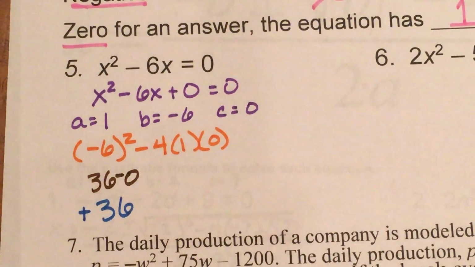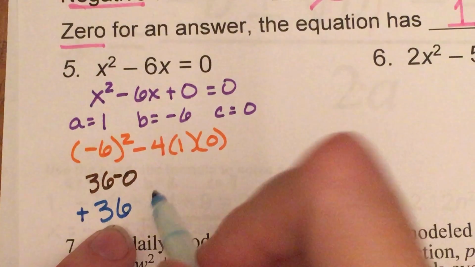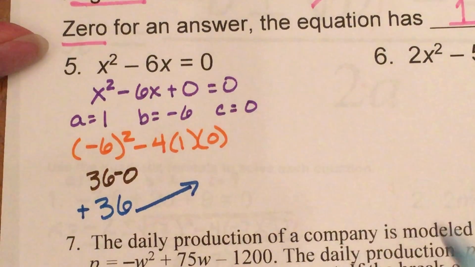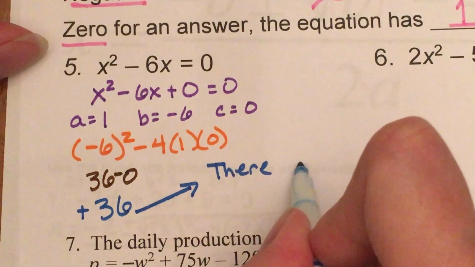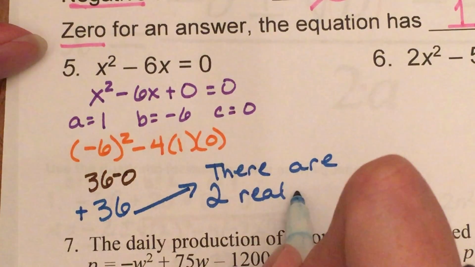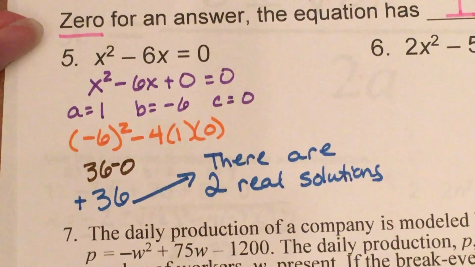That's right. So, is this my solution? No, it's not. What it means is there are two real solutions for this quadratic.